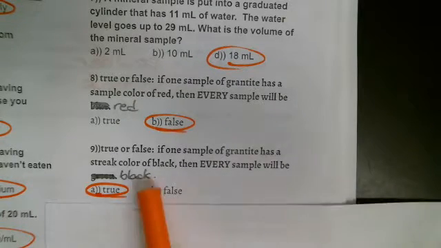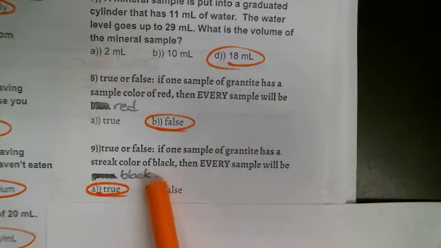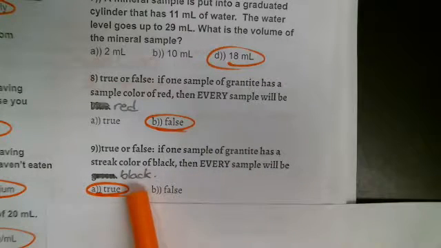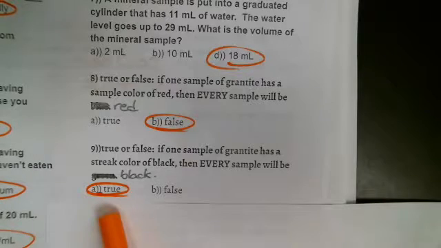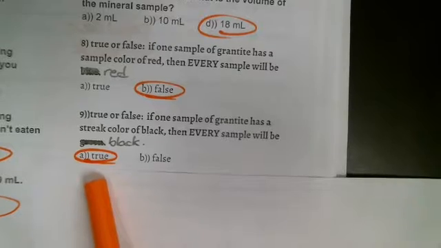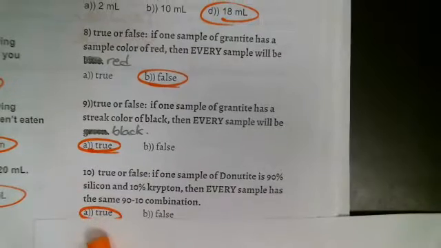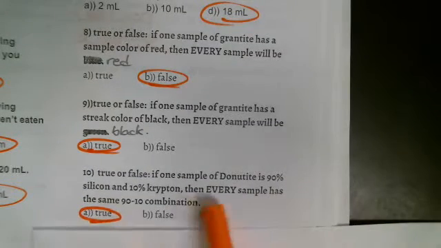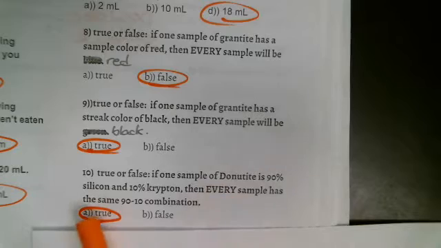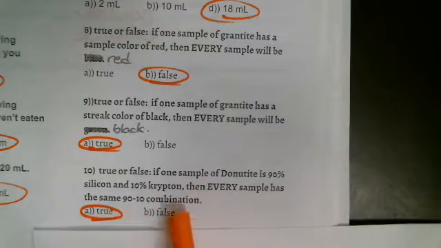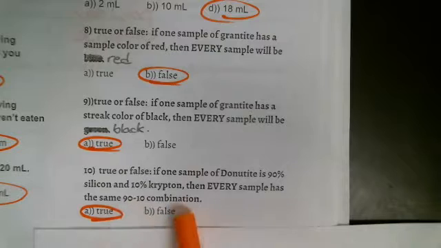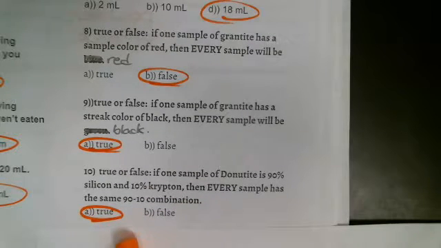Number 9. If one sample of granite has a streak color of black, then every sample will be black. That's true. Streak color is the same for every sample of a certain kind of mineral. Number 10. True or false? If one sample of donutite is 90% silicon and 10% krypton, then every sample has the same 90 to 10 combination, and that is also true. Chemical composition is the same for every single sample of a certain kind of mineral.